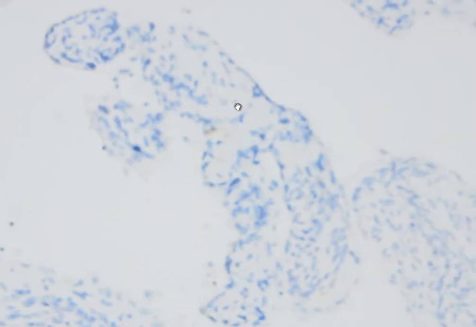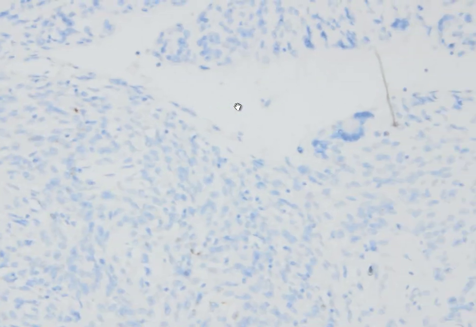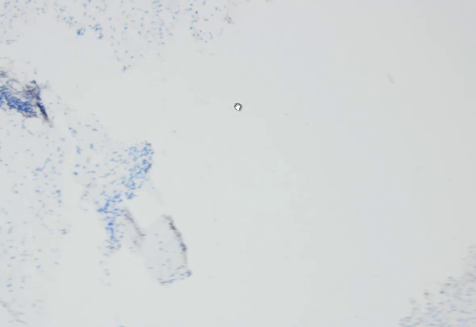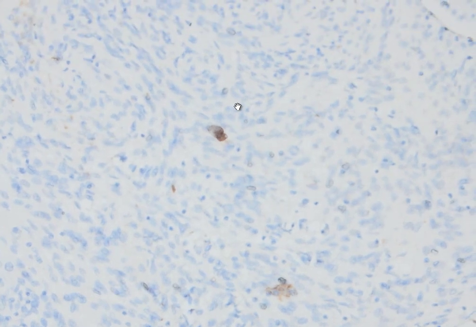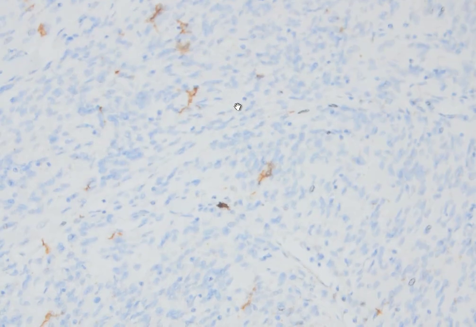We only request a focal keratin for synovial sarcomas, not the diffuse pattern. Just of note, beware of these technical keratins, such as here. These are artificial squames of keratins, and these are some other artifact dyes from the machine, and this is also negative.